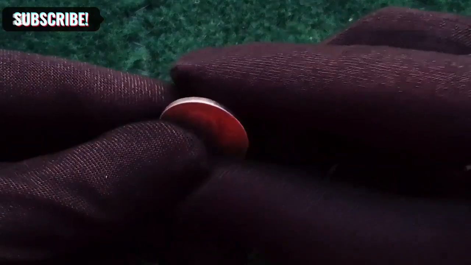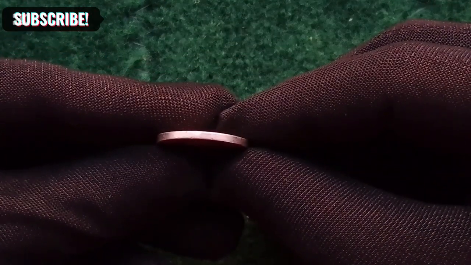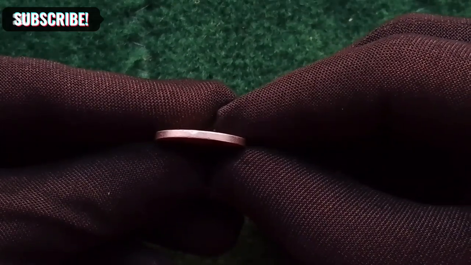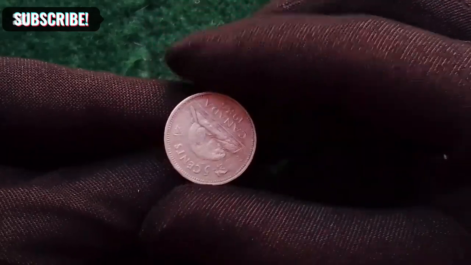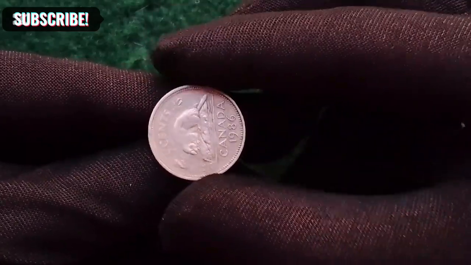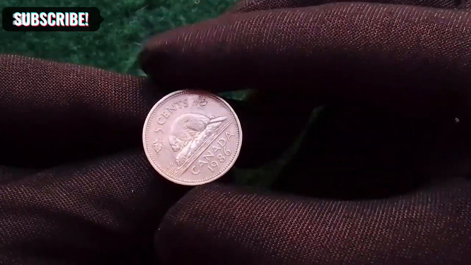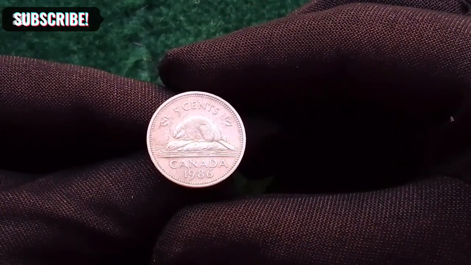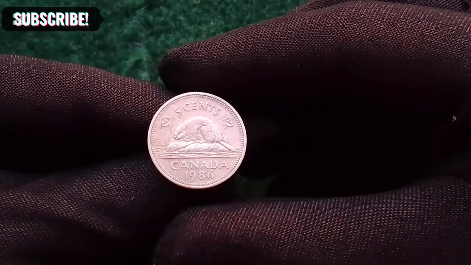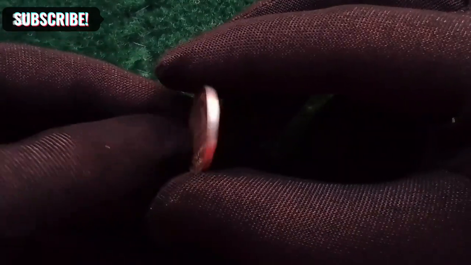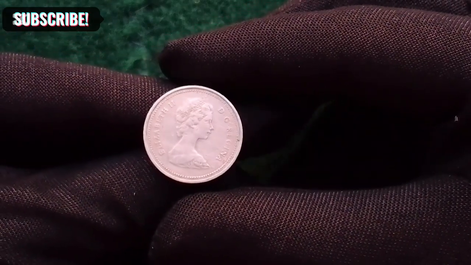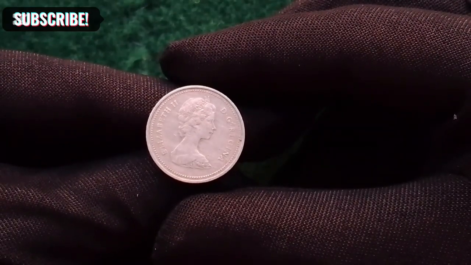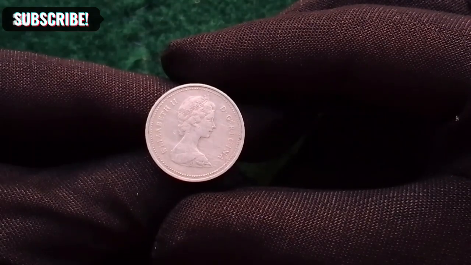By 1986, Canada was producing 5-cent coins that featured the familiar portrait of Queen Elizabeth II on the obverse (front) and the beaver on the reverse, a design that's iconic in Canadian culture. The 1980s were a steady period for Canadian coinage, characterized by mass production and generally few notable mint errors or low mintage issues. Thus, coins from 1986 are common in circulation, but they still hold a place in collectors' hearts due to their design, the royal portrait, and their role in Canadian numismatic history.